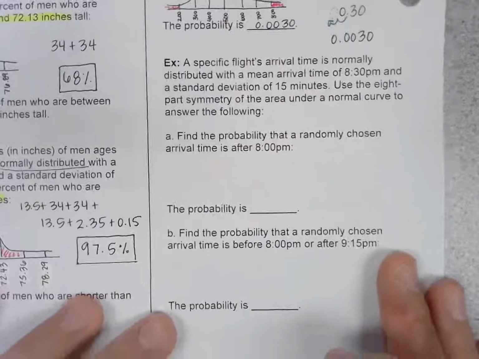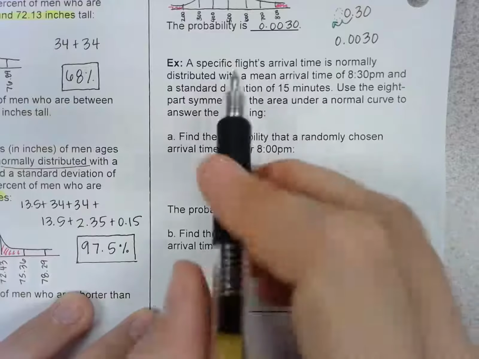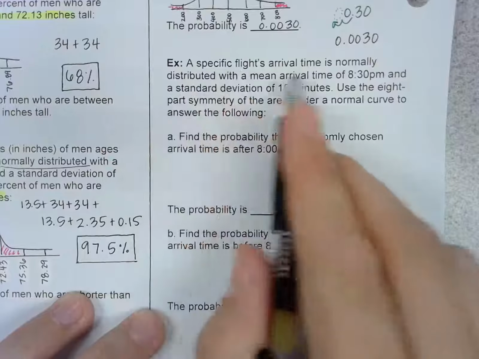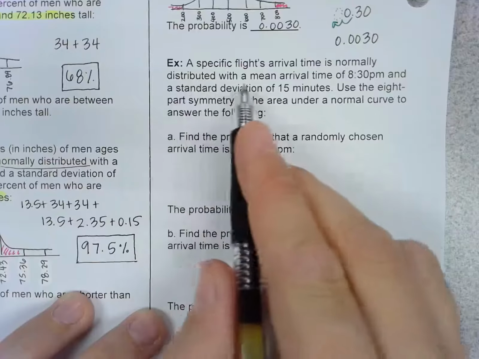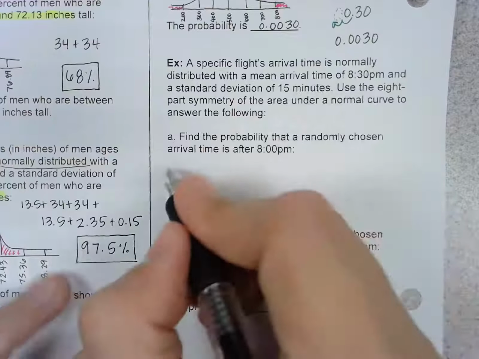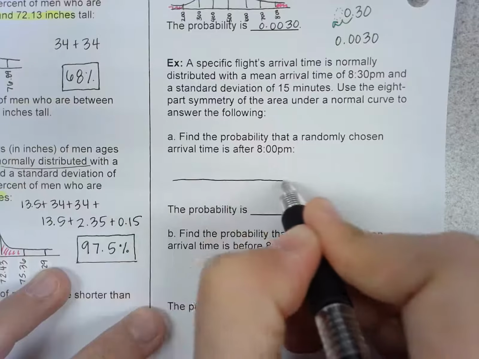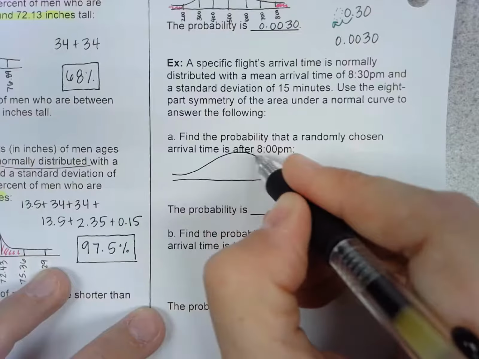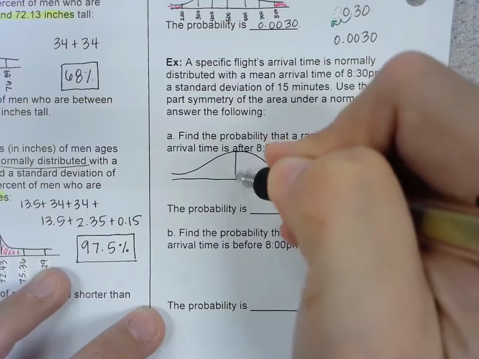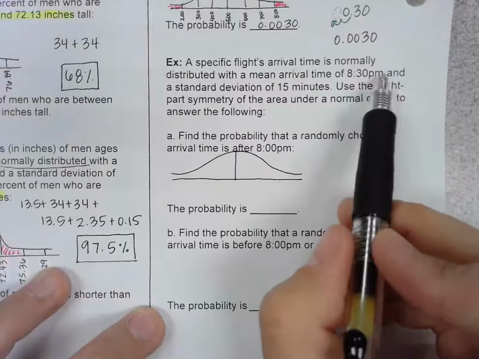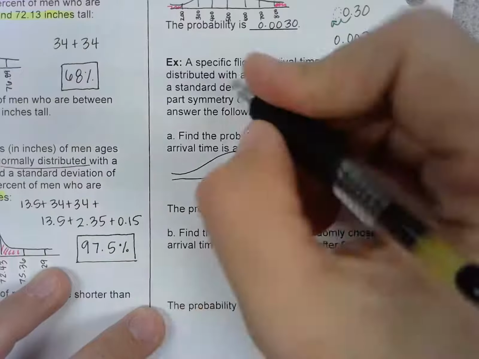All right, same thing, rinse and repeat for this last one. It says there's a flight coming in and the arrival time is normally distributed with a mean arrival time of 8:30. So on this one, when I draw my curve, my middle right here is going to be the time 8:30. And then it says that the standard deviation is 15 minutes.